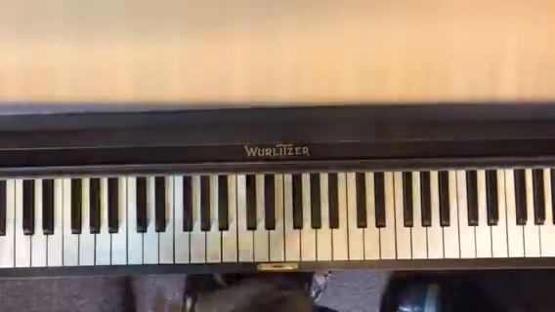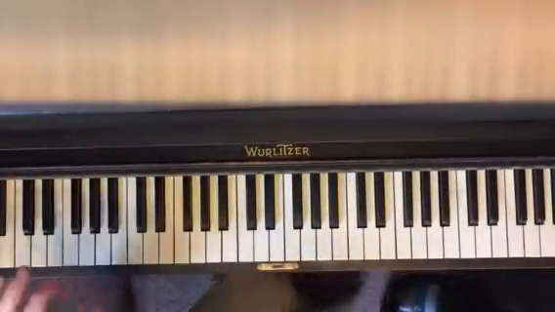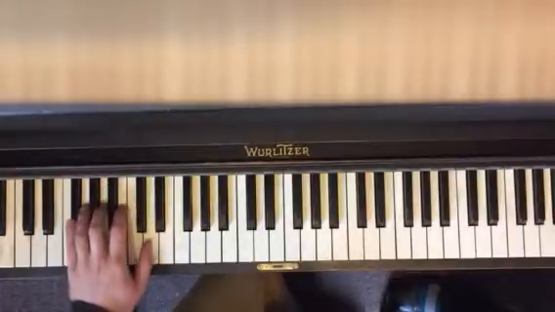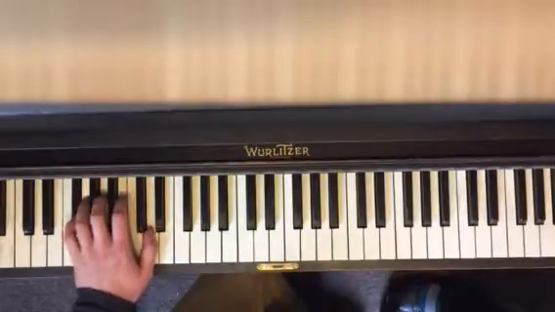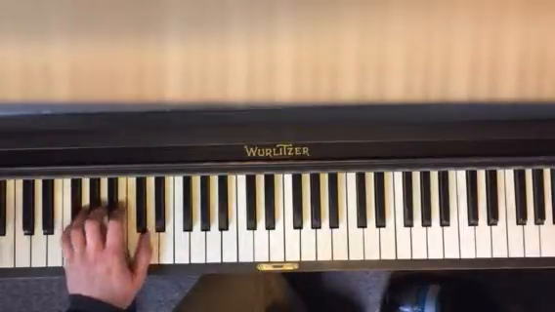So I'm going to do two things here. I'm going to first just play that bass line for you so you know what it is. Thumb on D, second finger on B, pinky on F sharp. And notice how far up my fingers are.